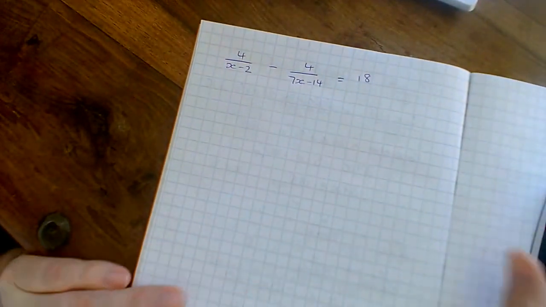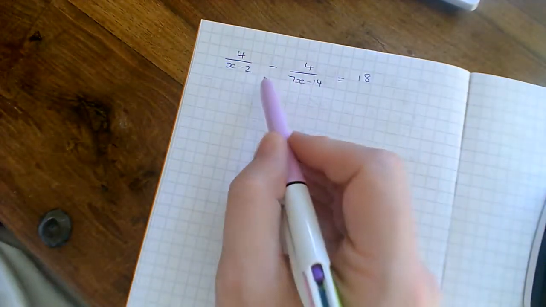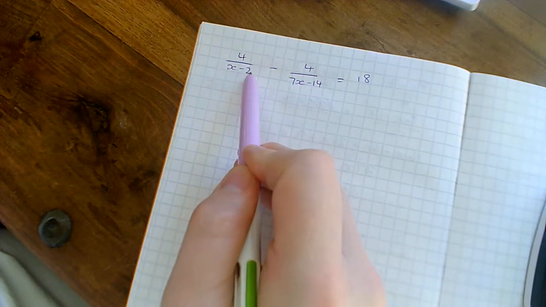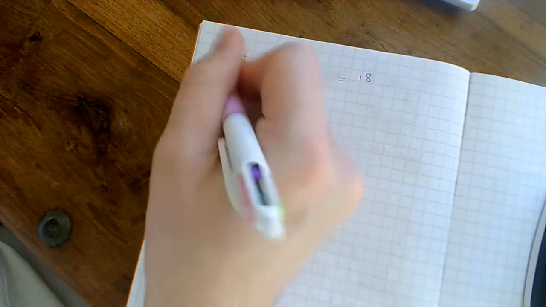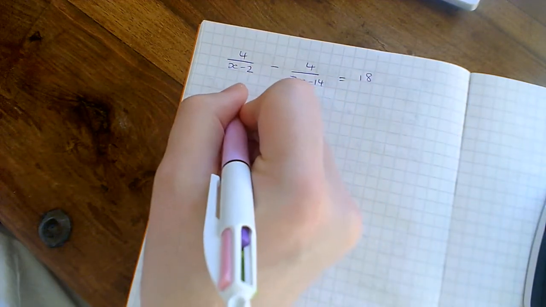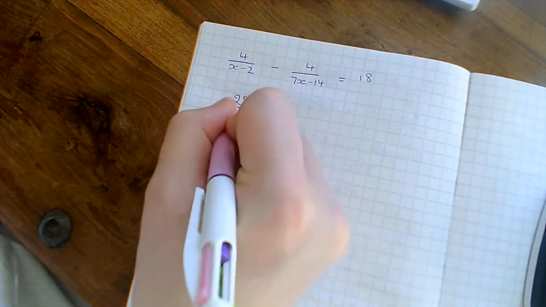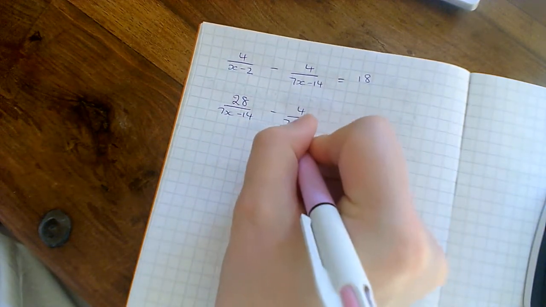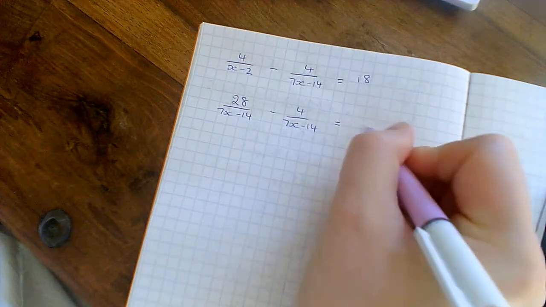So what am I going to do here? So how can I get these bottoms the same? If I times that one by 7, I get 7x take away 14. That would be the same, wouldn't it? So I'm timesing everything here by 7. So 7 4's are 28 over 7x take away 14 minus 4 over 7x take away 14 equals 18.